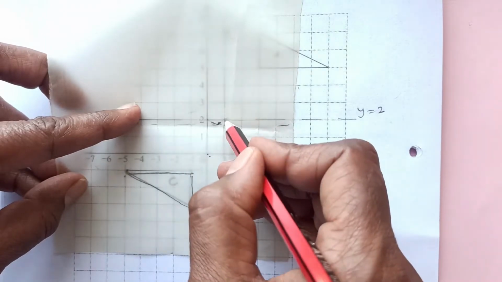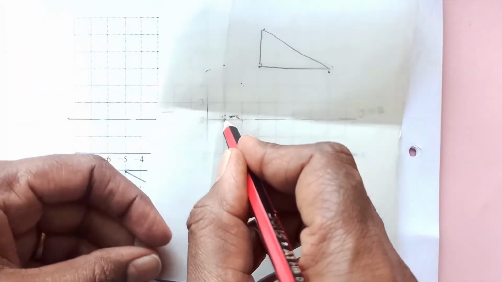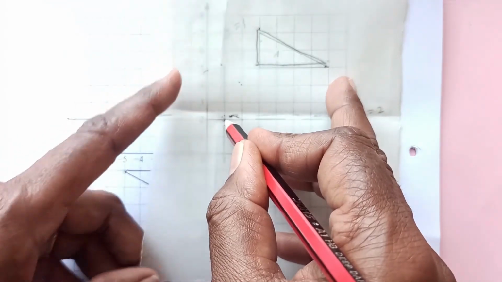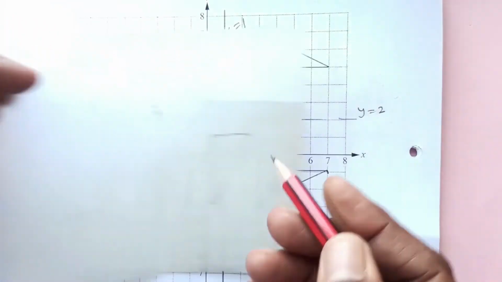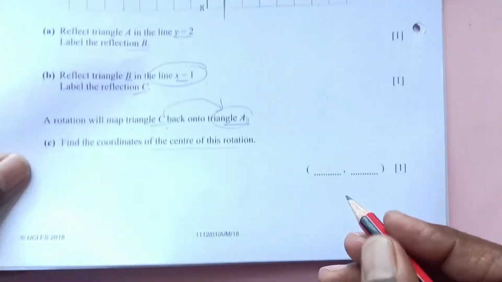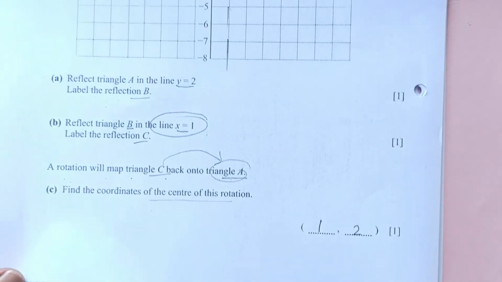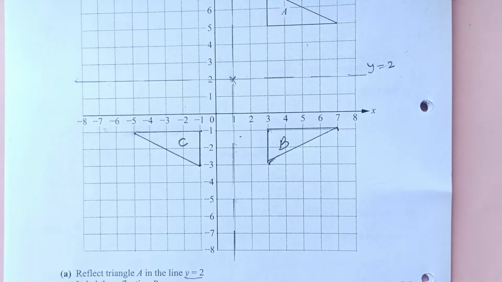So if I take this as center, so 90 degree and 180, you see we got exactly the same shape. So that means this is the center here. So what is this point? This is 1 and 2. So this center of rotation is (1, 2). So that's it for this question.